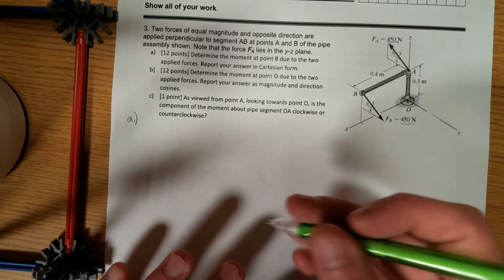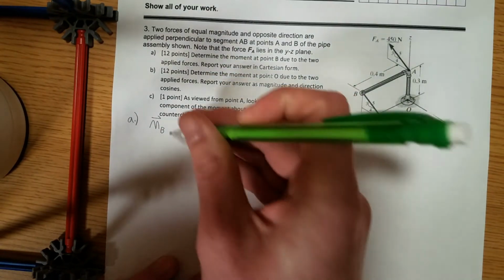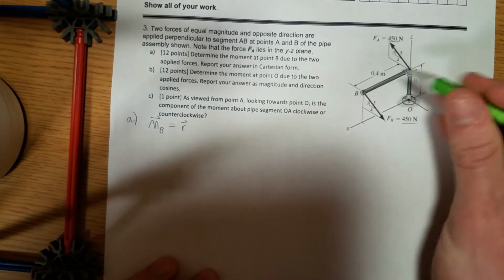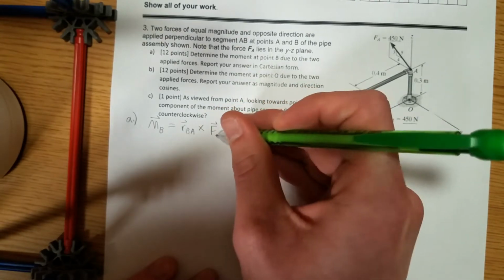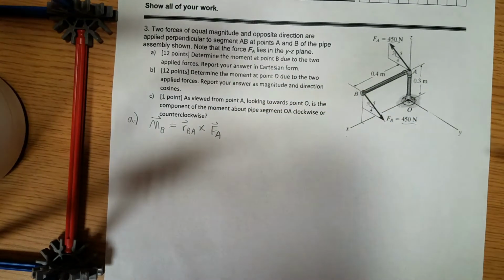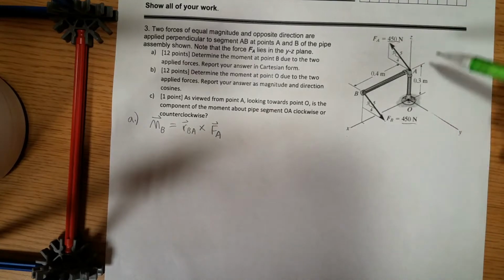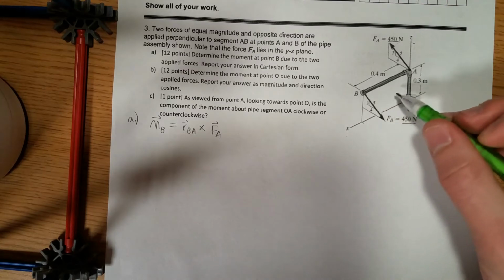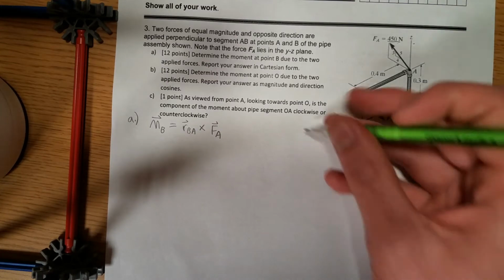And then the force FA here. So we're going to first write down the equation: the moment about B is equal to RBA crossed with FA, and we'll put FA into vector format. To put FA into vector format, it's pretty easy. Since FA is in the YZ plane, like they told us, that means the X component of FA is going to be 0. So now we just need to worry about FA in the Y and the Z.